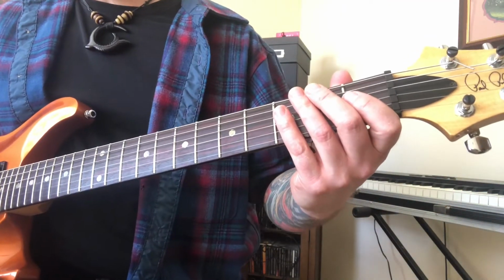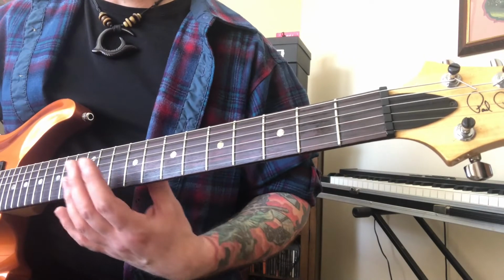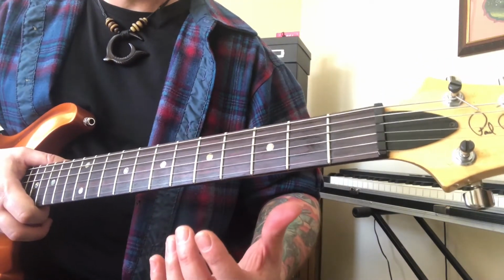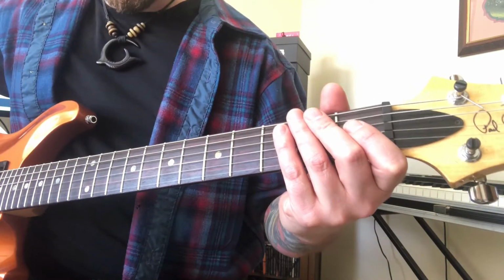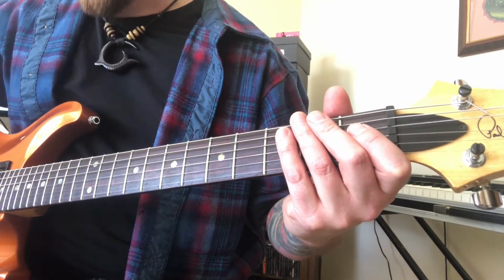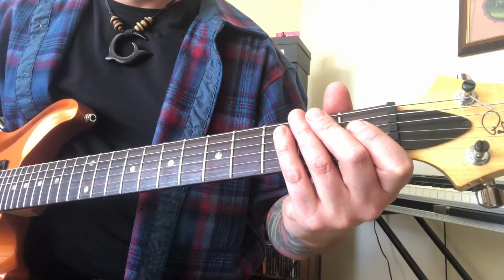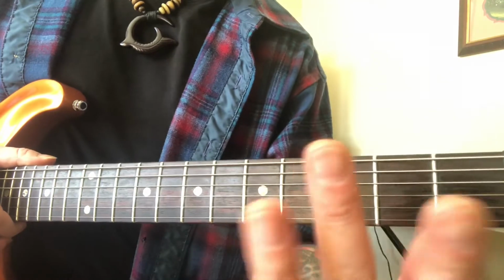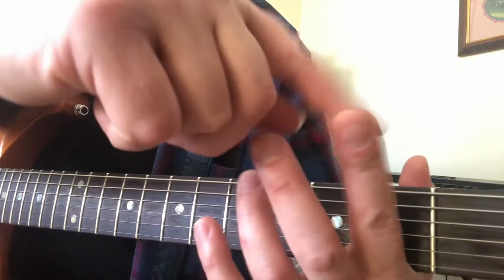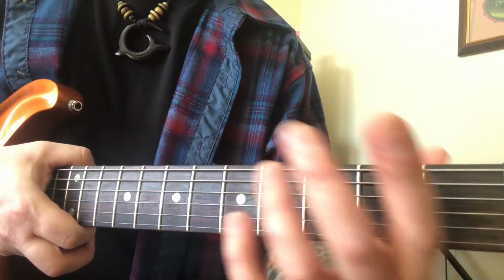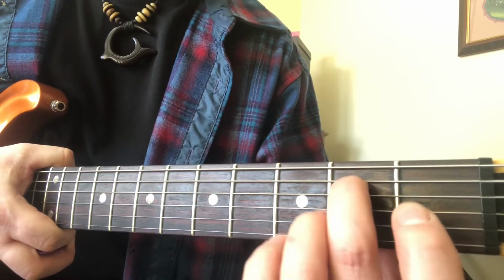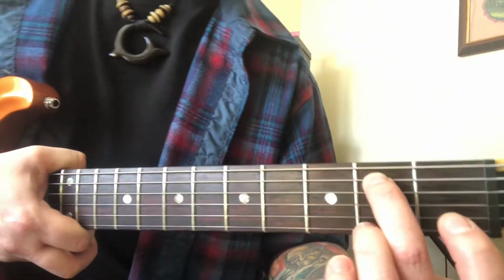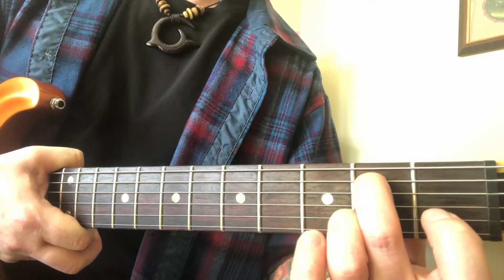Okay, so in the close-up shot here, I'm going to try to break this down as best I can so that you can get the visual on camera of what's happening with my left hand. First off, we're going to be using the 5th to the 1st string. We won't be using the 6th string. We're going to take our 2nd finger, 1, 2, and put that on the 5th string, 2nd fret.